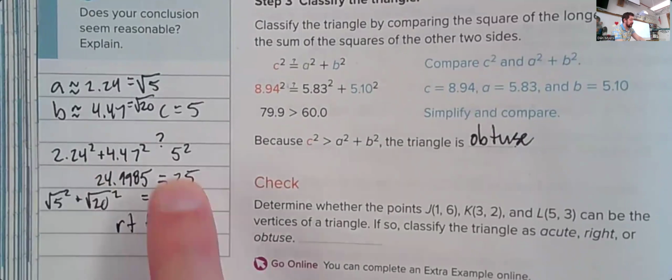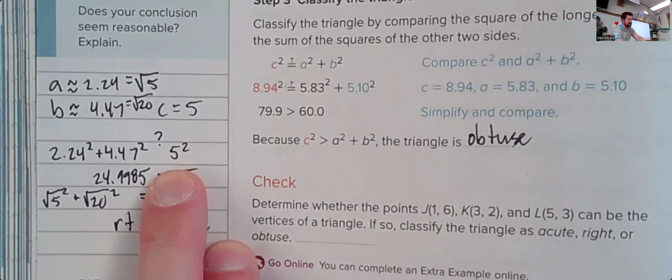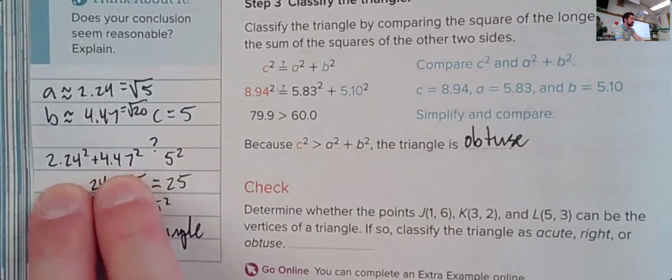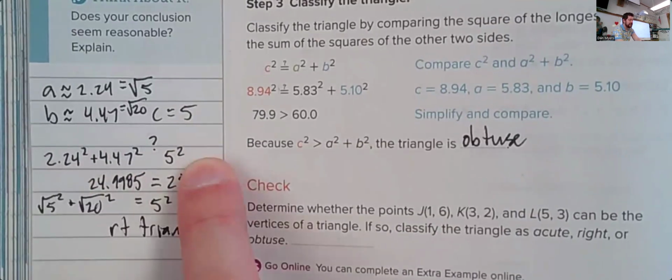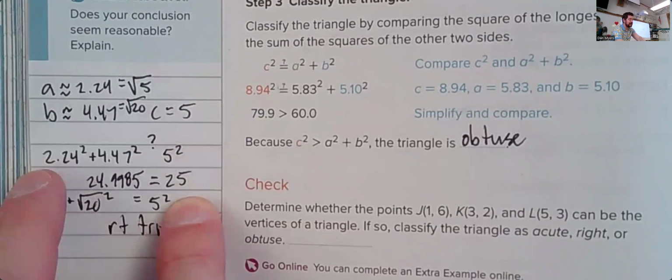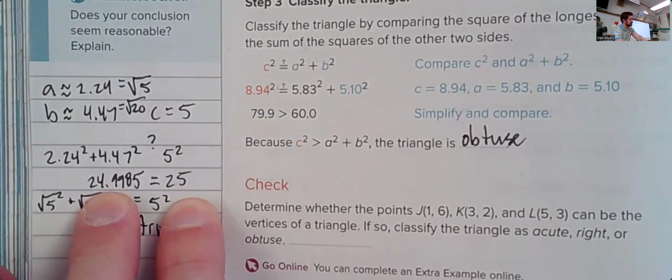So if it's a right triangle, C would be 5 because that's the longest one. A and B would be the two shorter ones. So if we square the two shorter lengths and add them together and compare it with 5 squared, we end up with a number that is almost exactly the same, but we have to consider that we rounded those. And so the question is, are they exactly the same, or are they just really, really close to being the same?